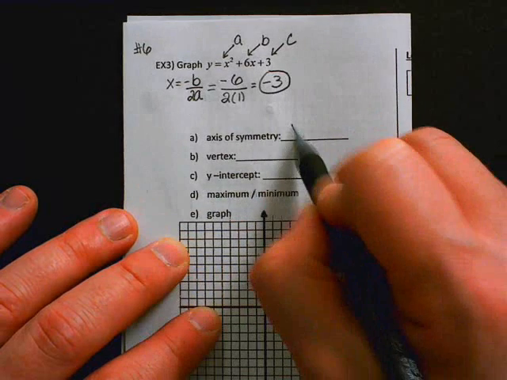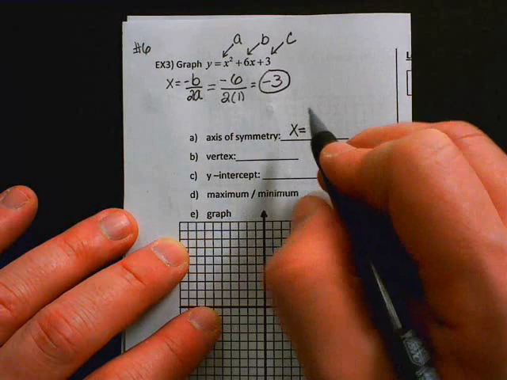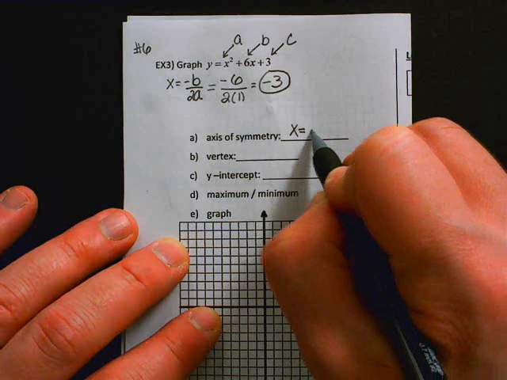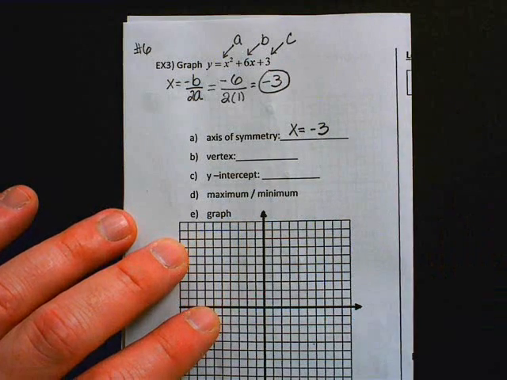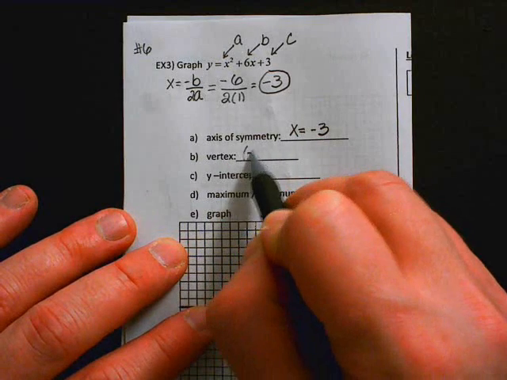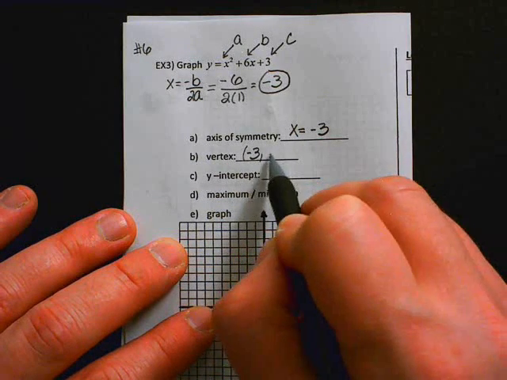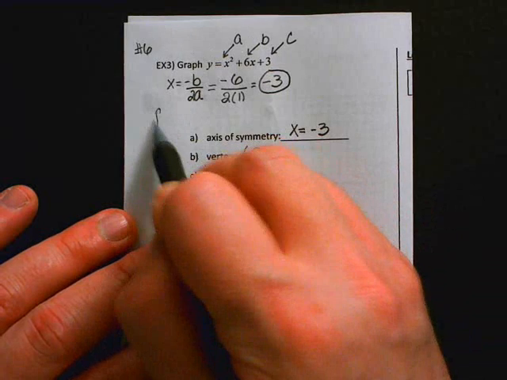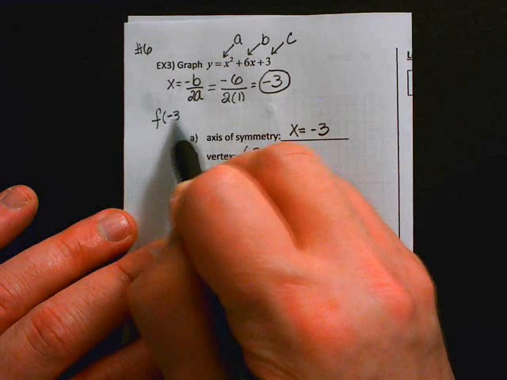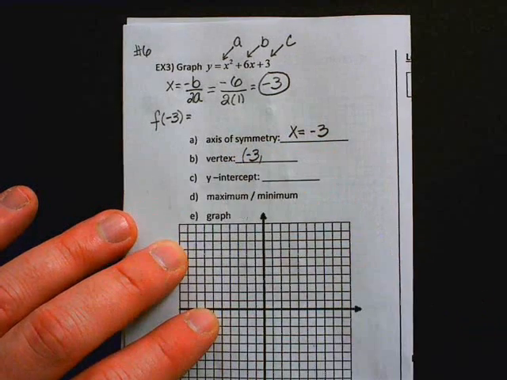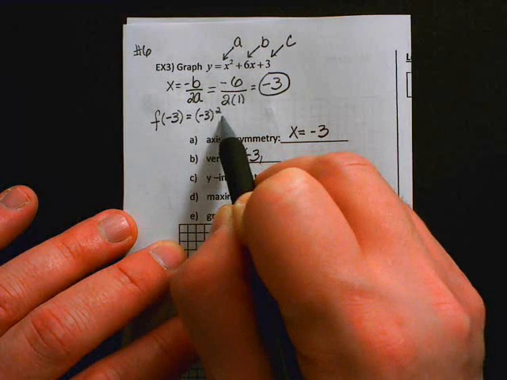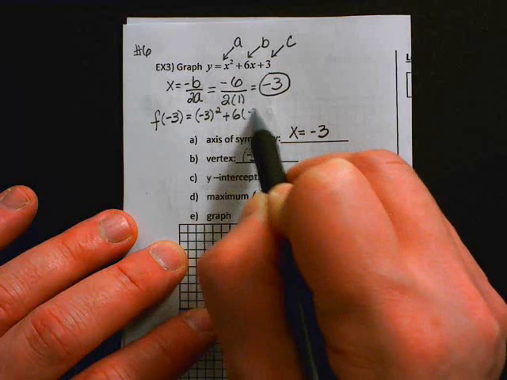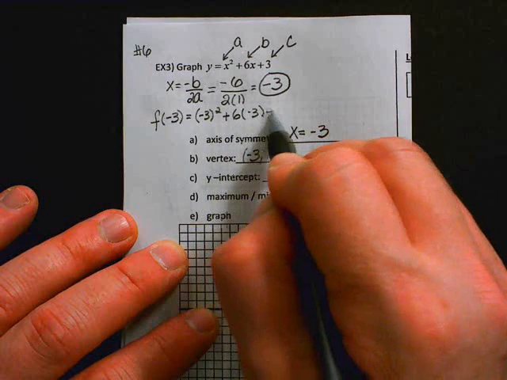So that means my axis of symmetry is x equals -3. And now we're going to do our vertex. Our vertex will be -3, comma. We need to find the second value, which we do by doing f of -3. So let's copy and put -3 to the second power plus 6 times -3 plus 3.